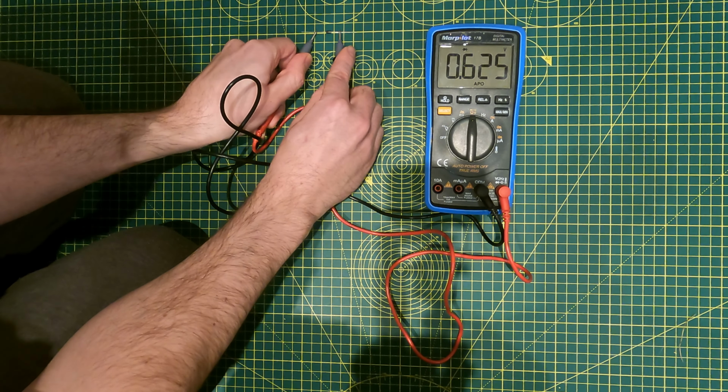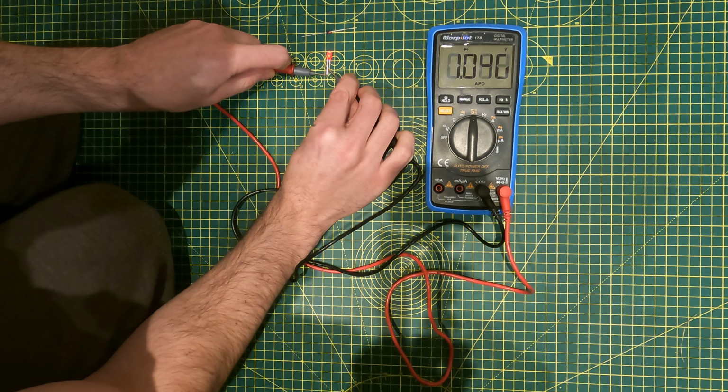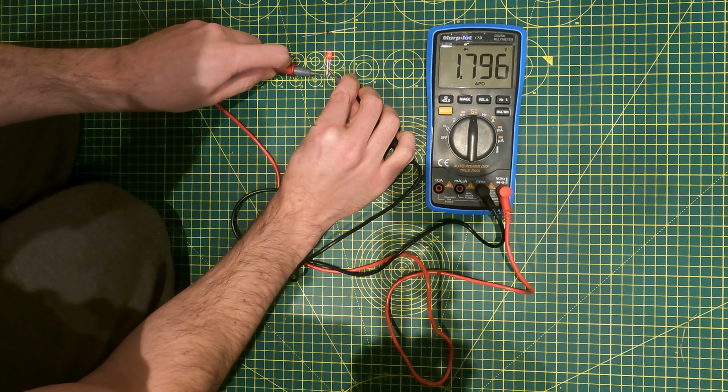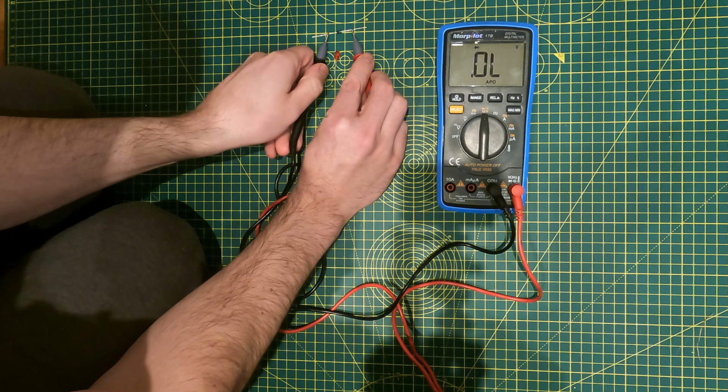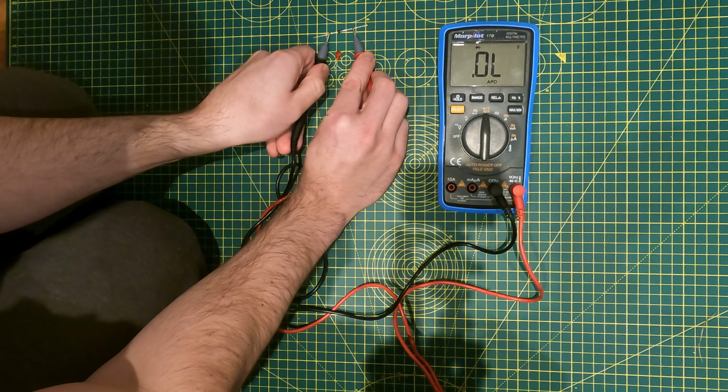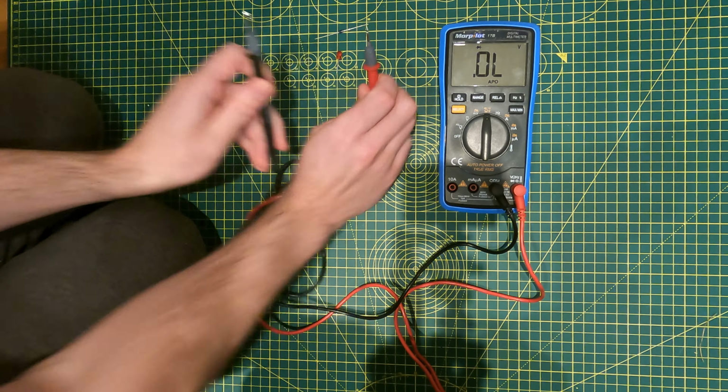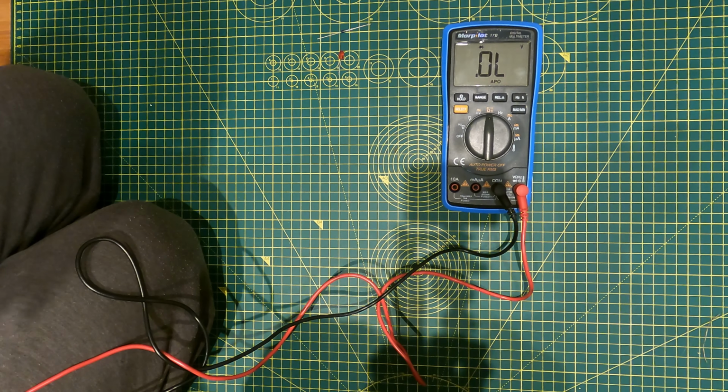So there we've got 0.625. And here I've got a reading of 1.796. If I test the diode the wrong way round, however, you'll get no reading, it'll just come up 0L. Okay, on to the next feature.